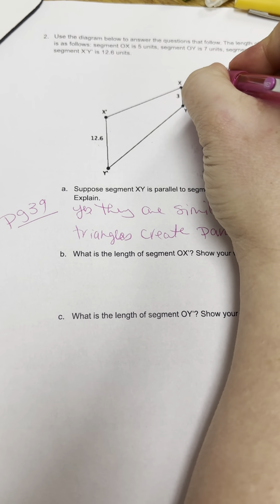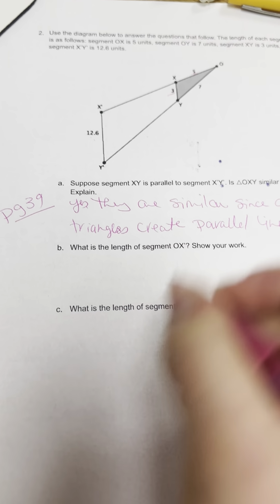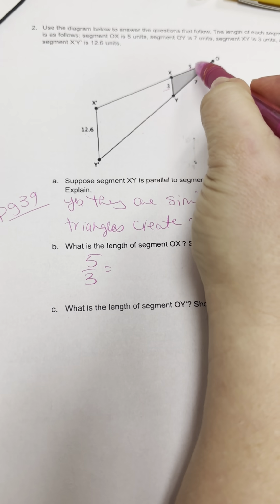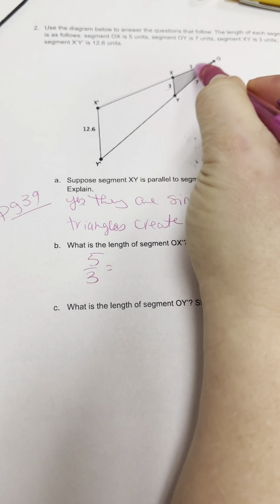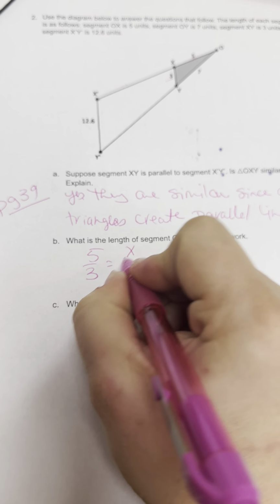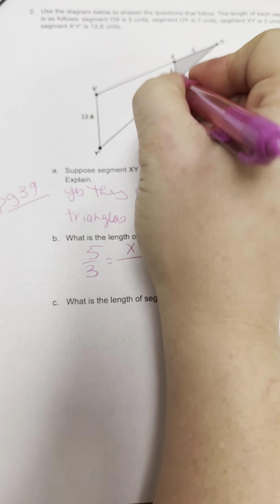So we can use this 5 and this 3, and then we're going to use this length here because these two lengths correspond, x, and then 12.6.